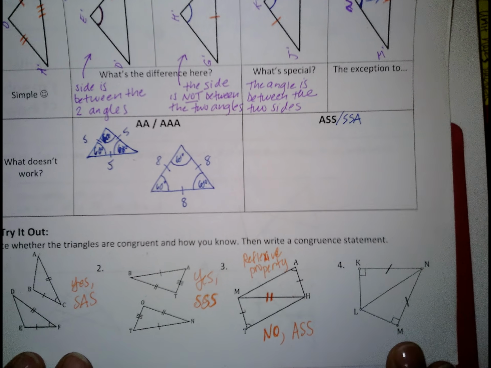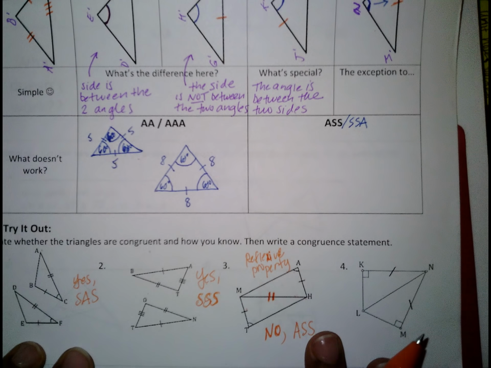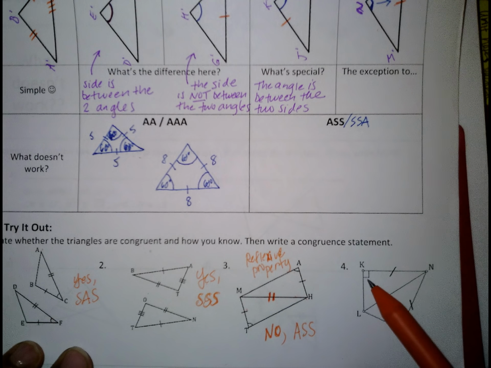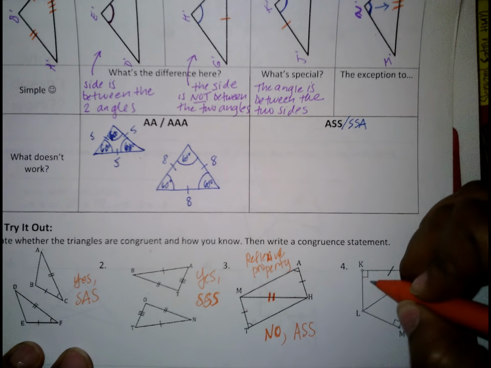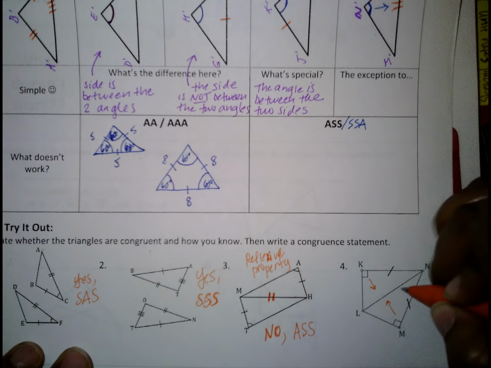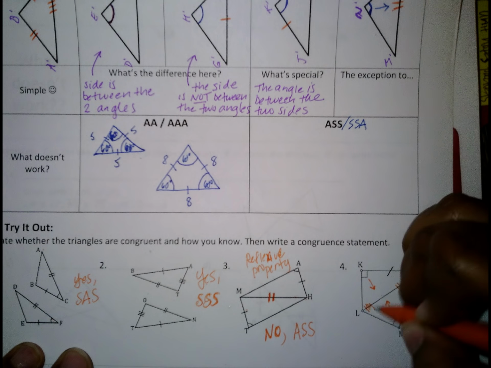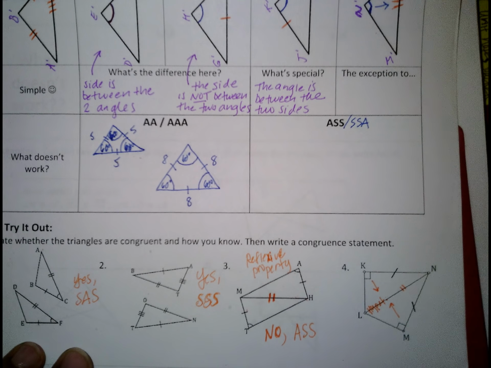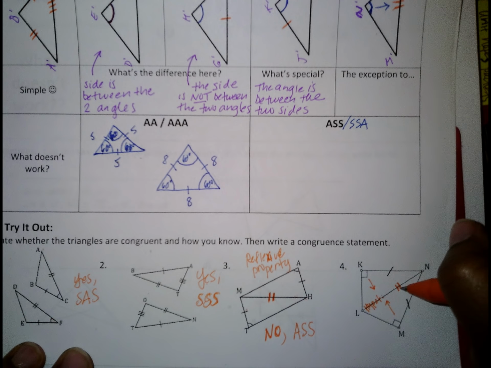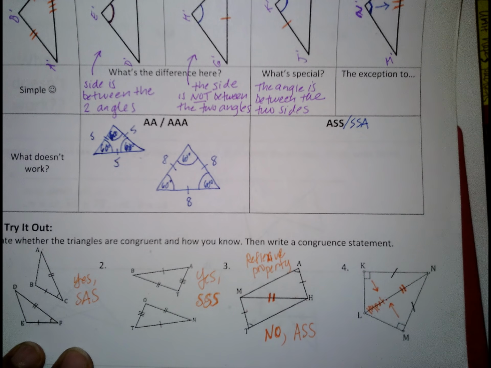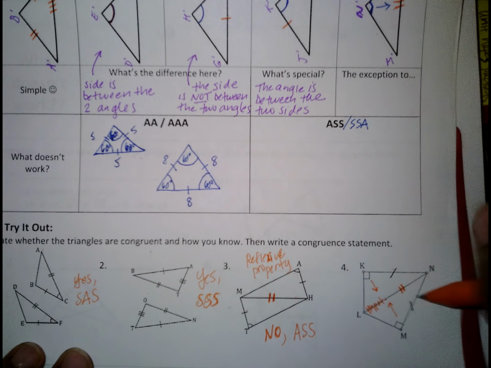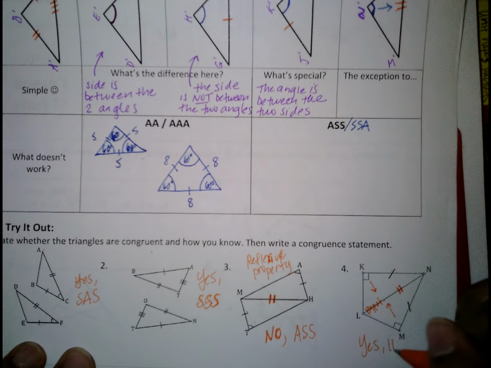So the fourth one, hopefully you tried all of these on your own, and this is kind of just a way for you to check in and see if they're correct. The fourth one is we have a right angle. And so, of course, we have the reflexive property again. This is a shared hypotenuse, right? So this is the hypotenuse. And we know that HL, hypotenuse leg, is one way to prove that triangles are congruent. So we have a hypotenuse, and if it's a shared side by the reflexive property, then this side is definitely congruent, right? And then there's a leg that's congruent. So this is yes by HL, okay?